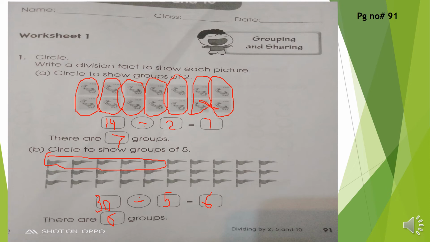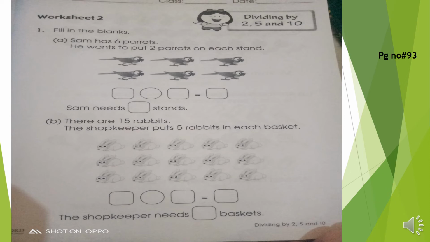So this is how we do grouping. The total number is given and the question is that we have to circle in a group of that given number, and when we circle in a given number we will get to know how many groups will be there. To page number 93. Before we have done page number 91, as we are doing the concept of grouping, so we will do the questions of grouping. So come to page number 93 and let's start the work.